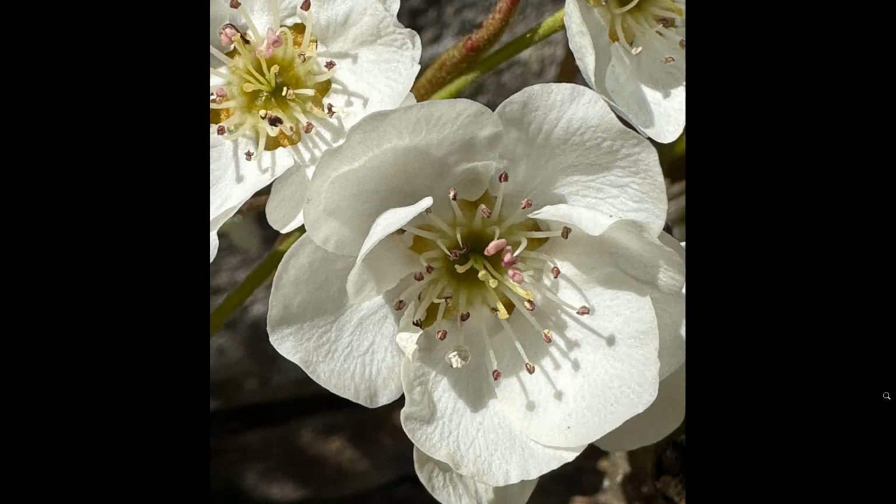Now here's an example where we see 3 flowers. You have an odd number, it makes for a very nice design. So we have 3 flowers here.